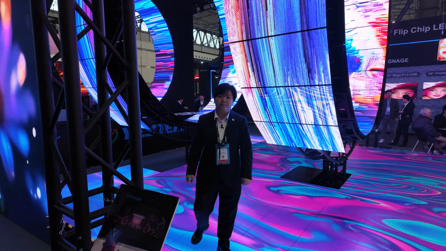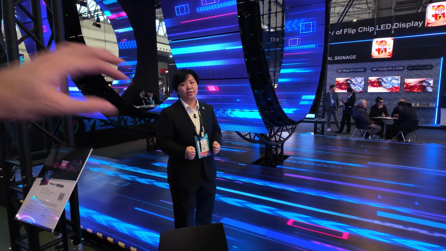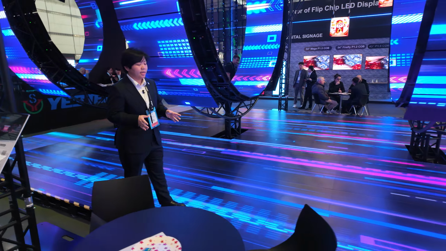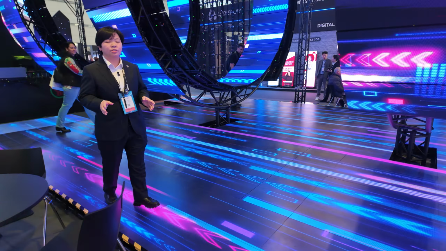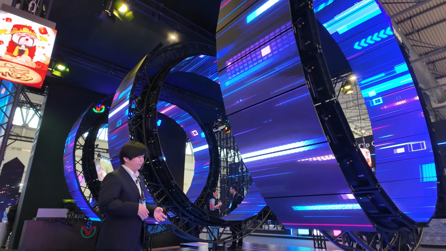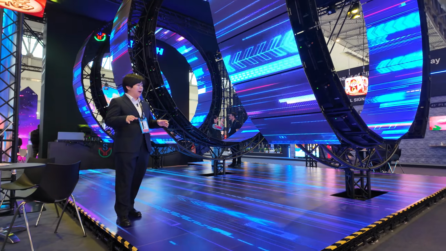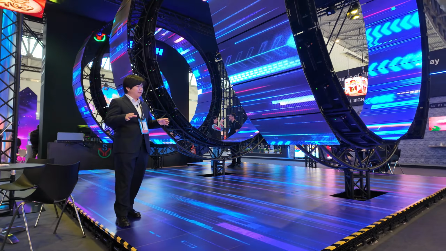Is it possible that it could be interactive? Maybe if people dance, it looks better? Yes, it can be interactive or not interactive. It depends on your solution. Each panel can bear 4.6 tons, which means hundreds of people can dance on our LED floor.